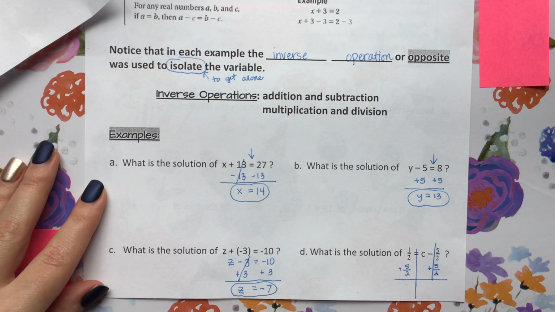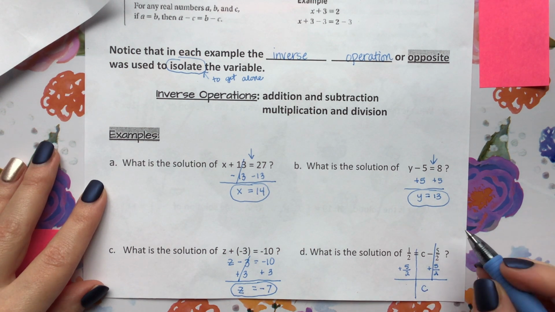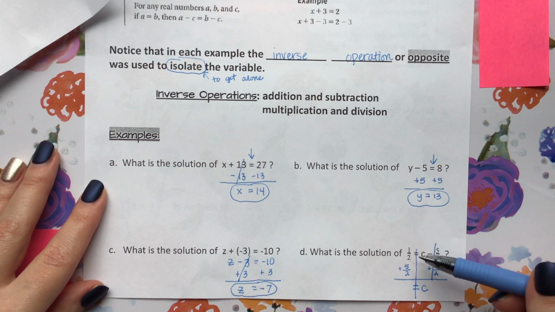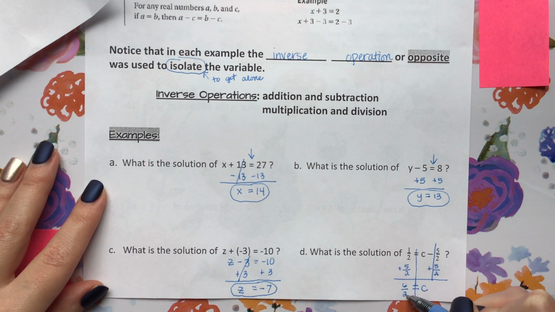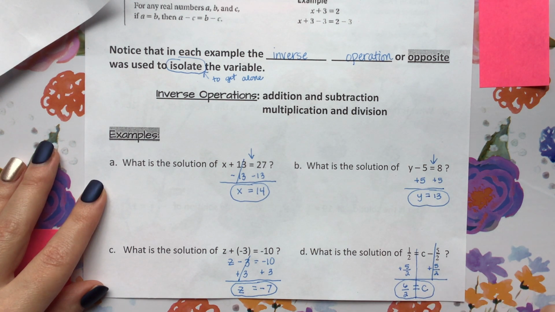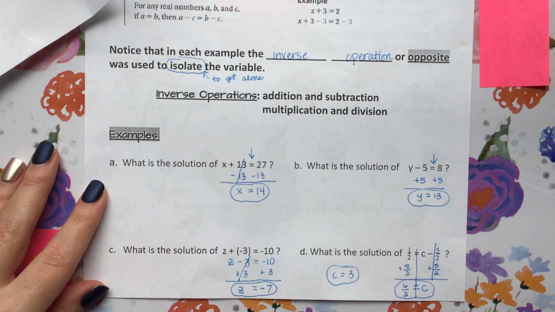Negative 5/2 plus 5/2 is equal to 0, and I'm left with c on the right side is equal to, well, 1/2 plus 5/2 is 6/2. So 6/2 equals c. That can be reduced, so if you said c equals 3 as well, that would be correct.